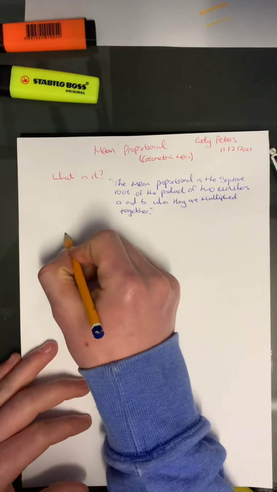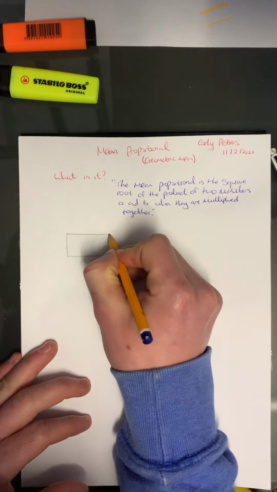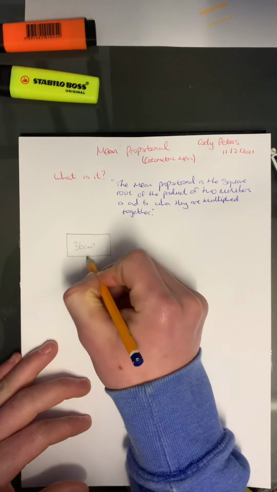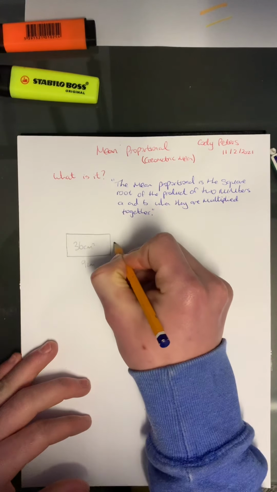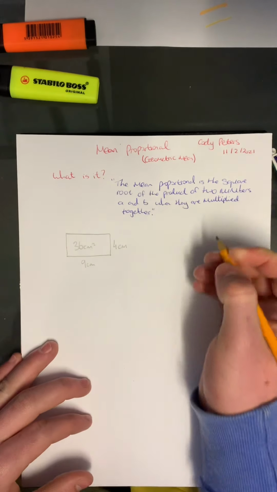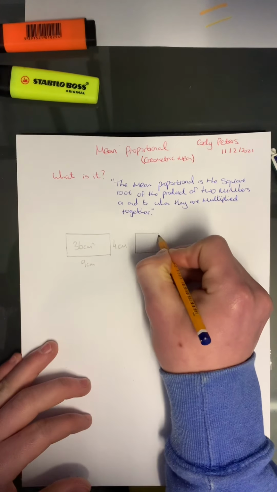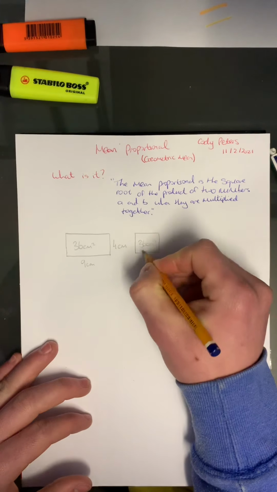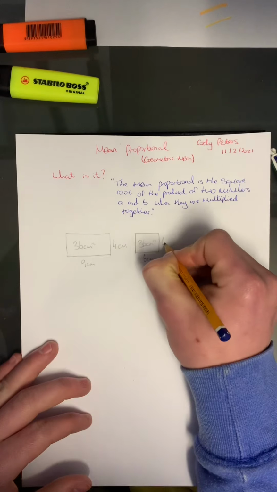We're going to take a rectangle, for example. So this rectangle here is 36 centimeters squared. That's the area of it. The length of this side here is 9 centimeters and the width of it is 4 centimeters. So we have a square which has the exact same area, 36 centimeters squared, but this square has sides 6 centimeters by 6 centimeters.